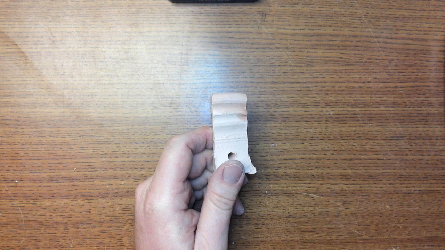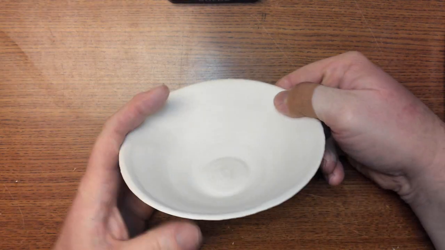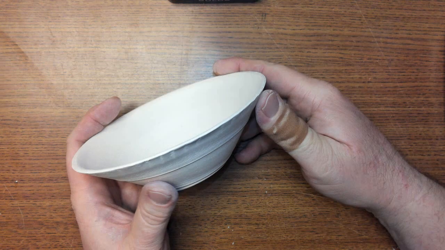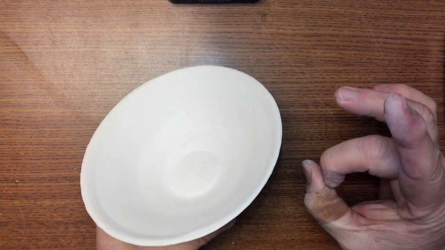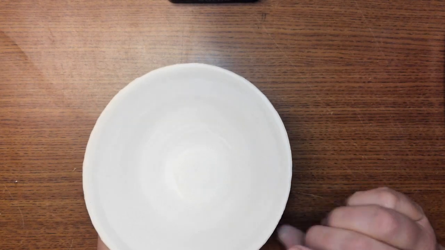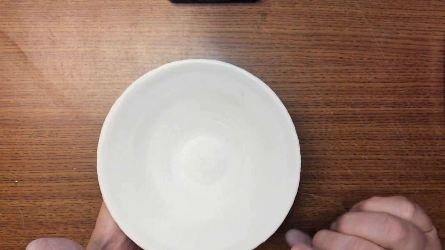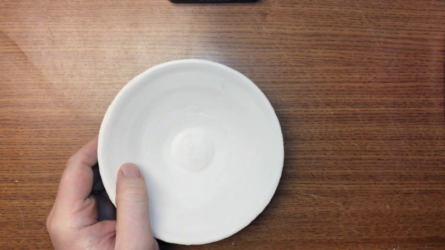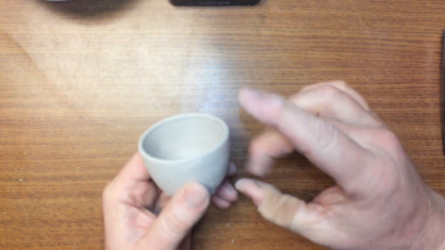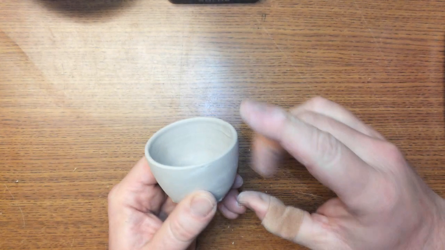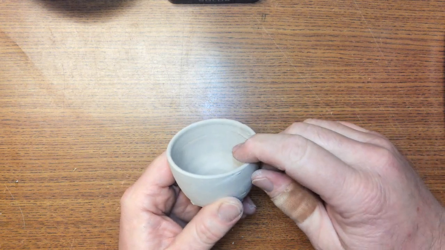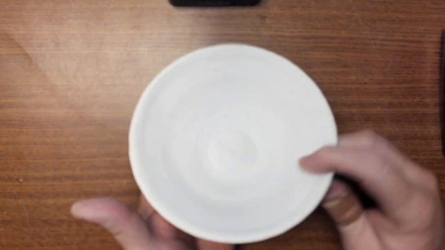So here's a bowl that has been bisque fired. Okay, you can kind of see how that looks. And you know it's been fired if I tap it. It kind of makes a little ring. Okay, so you know that something's been fired if it rings when you tap it. If I take this bone dry cup, it just has a dull thud to it. It doesn't really ring. So that tells you that something has been fired when you tap it and you hear that little ringing sound.